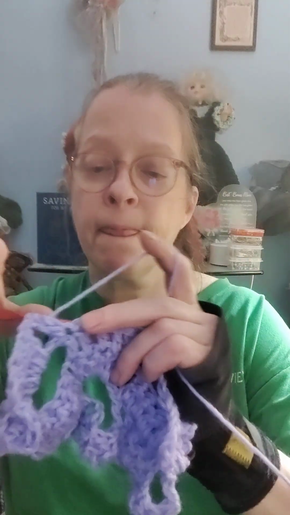A cluster is 2 double crochets. So there's 1, 2, 3, 4, 5.